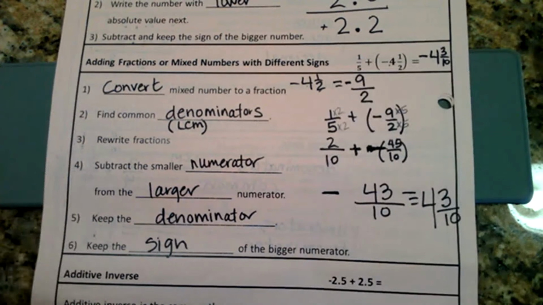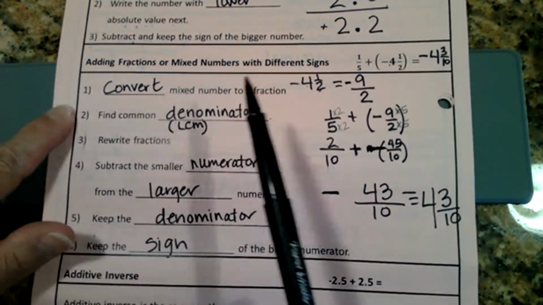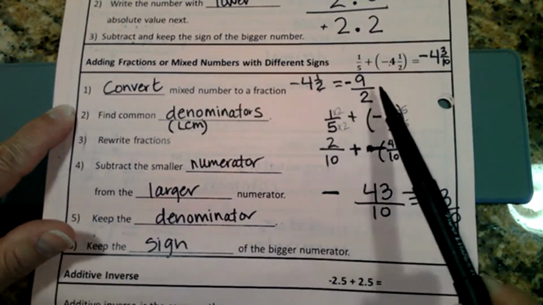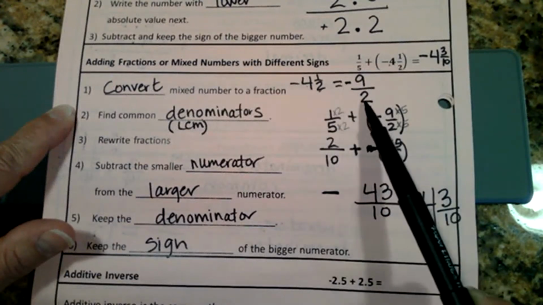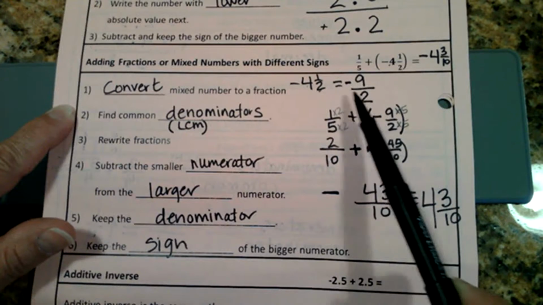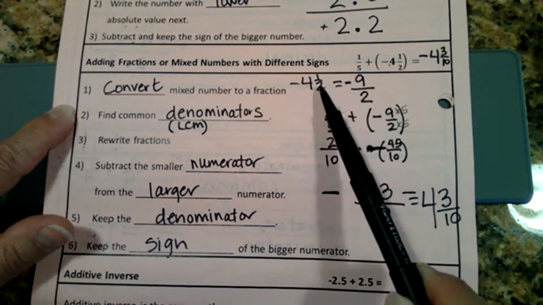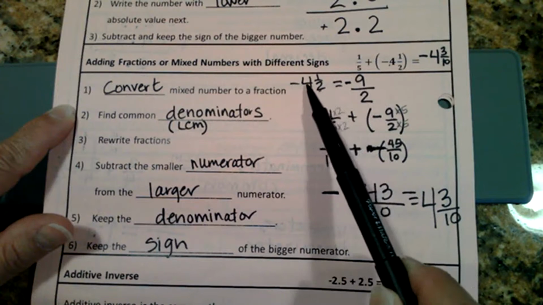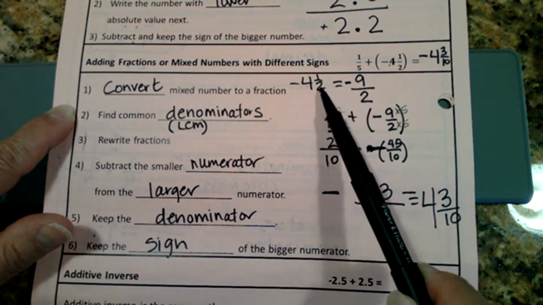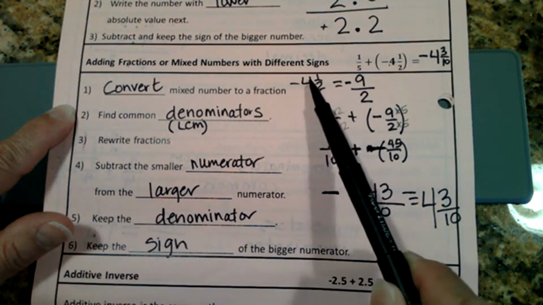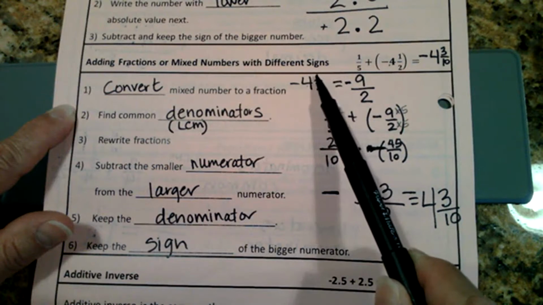So first step, convert the mixed number to a fraction. So we did that here. Negative 4.5 converted to a fraction is negative 9/2. How did we do that again? We keep the denominator. If it's 2 in the mixed number, it's 2 in the fraction. To get the numerator, multiply 2 times 4 plus 1. Denominator times whole number plus numerator. 2 times 4 is 8 plus 1 is 9.